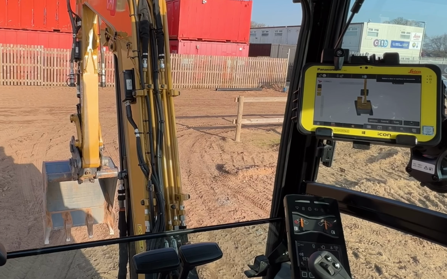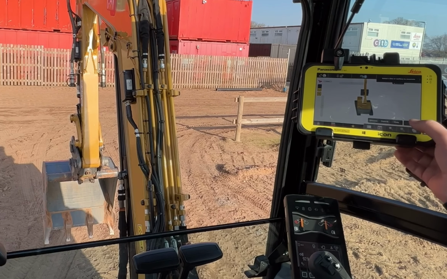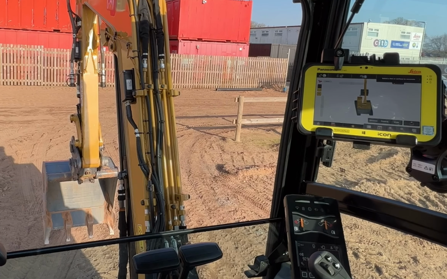So how would we do that with Icon Site Excavator? And take it step by step. I'm going to use the machine to measure the orientation of the existing fence first. So first thing I'm going to do is move my tool point to the outside of the bucket, and then I'm going to track to the fence and measure a point.